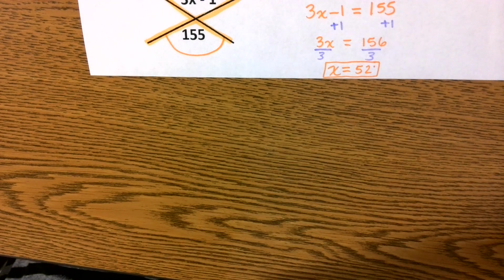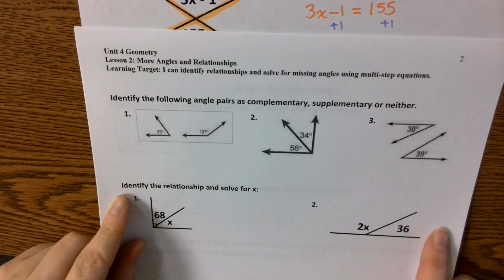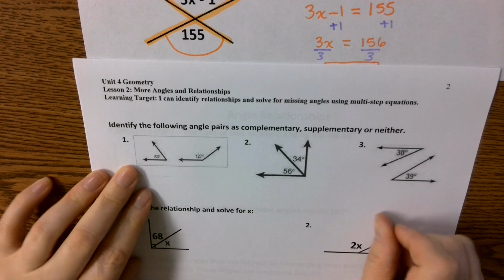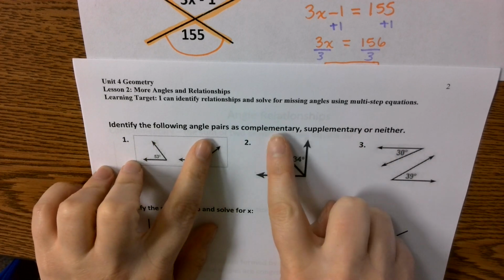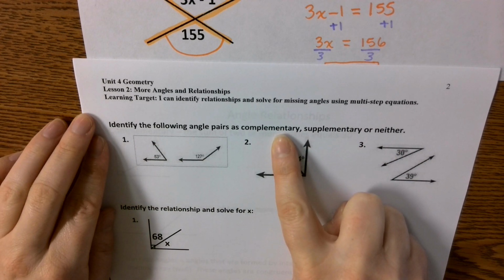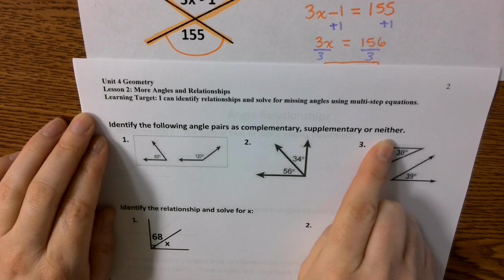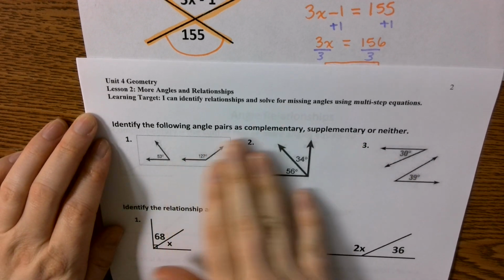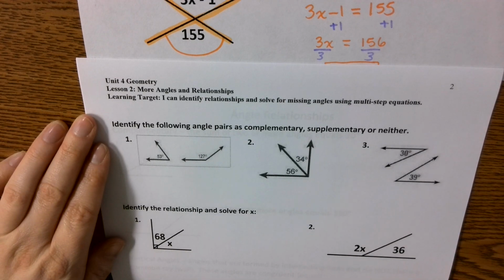Okay, what I want you guys to do from here is the very first couple questions that I'm giving to you, you're just identifying whether it's complementary, supplementary, or neither. It doesn't have to be complementary or supplementary. If they don't add up to 90, if they don't add up to 180, then they have no relationship in that sense. So you're going to identify complementary, supplementary, or neither based off of their additions.